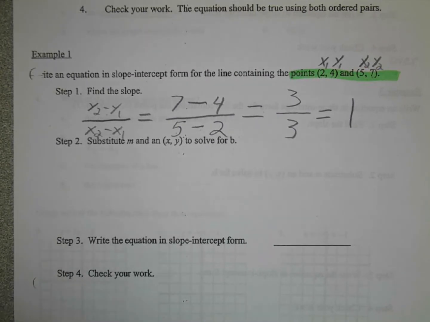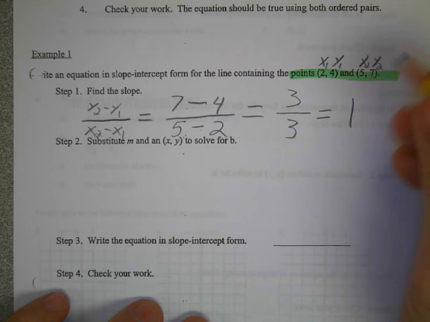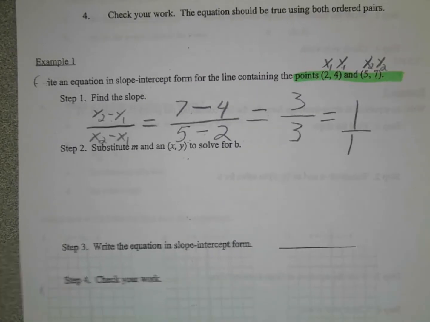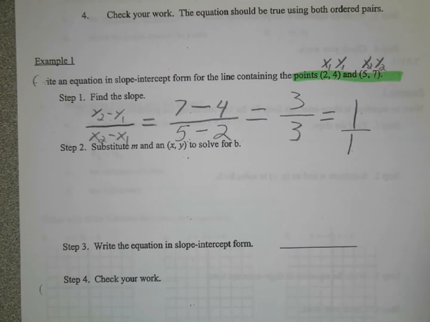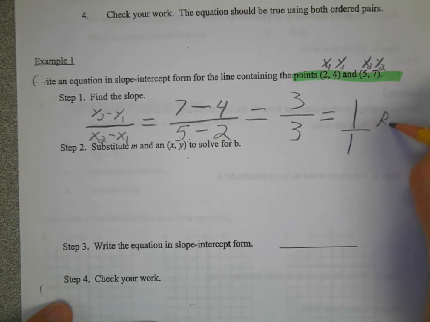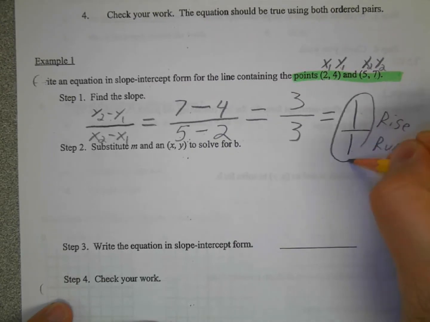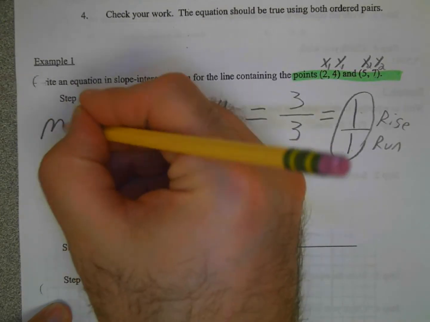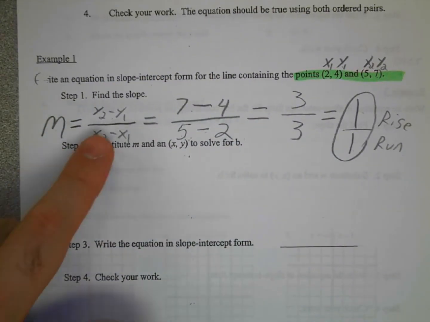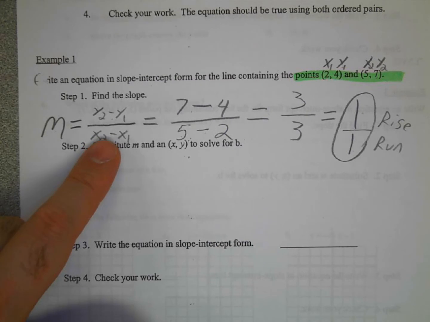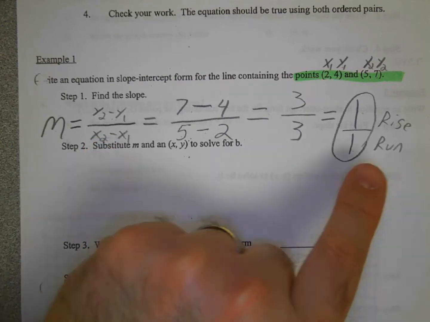Now, because it's going to be a rise over run, I like to throw a 1 under it. It doesn't change it. 1 divided by 1 is still 1. So I'm going to rise 1, run 1. That's why I like to keep my m in this form. Remember, we're looking for m, and m is our slope. So we find our slope using y2 minus y1 over x2 minus x1, and now I got my slope.